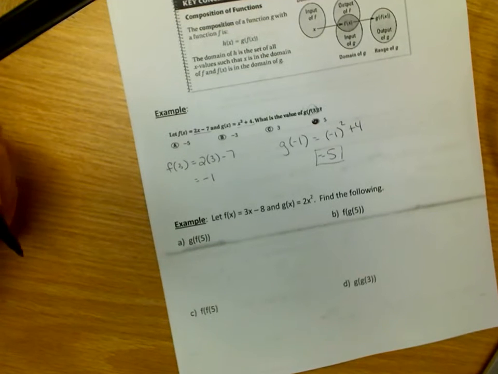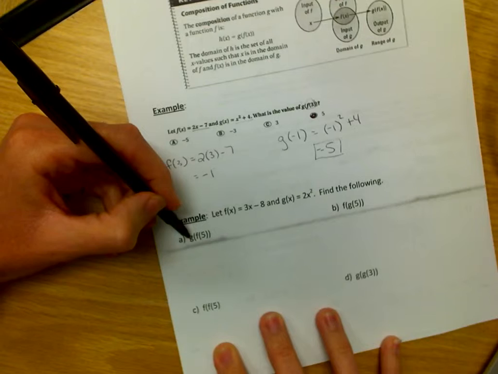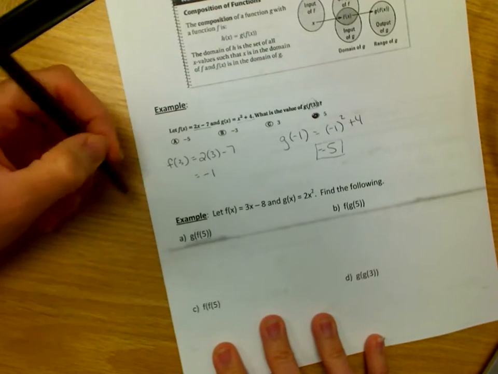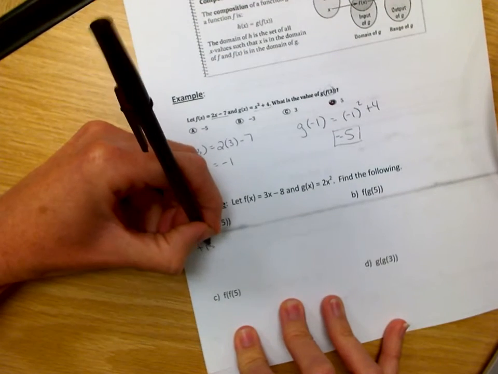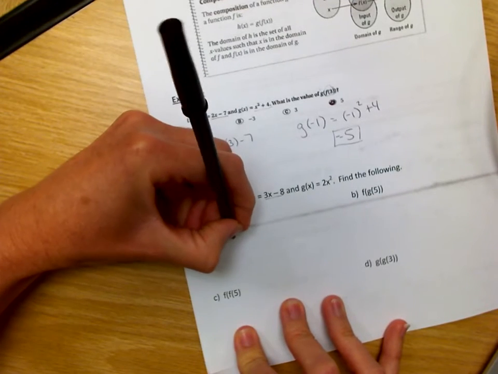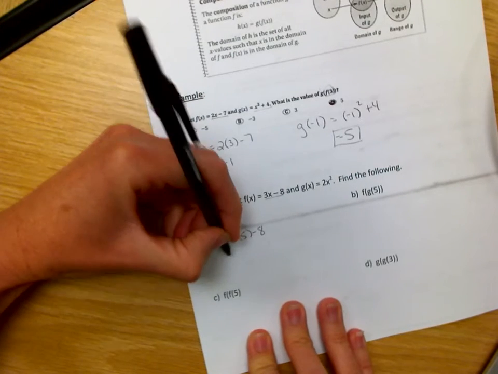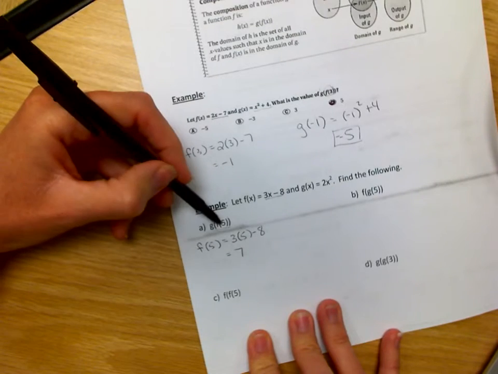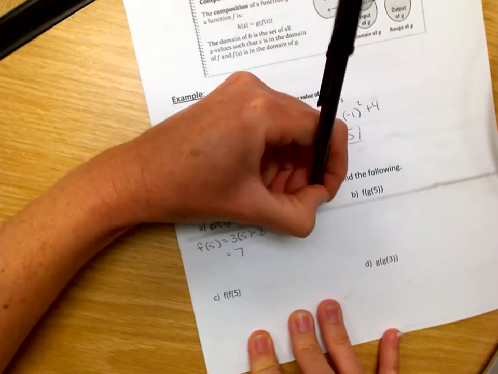Let's just look at a couple examples down here, and then I'm going to give you a slightly different situation as well. So for example, in example A, it wants you to find g of f of 5. So we first need to find f of 5, so I can plug that value into g. Here is my f function, it's 3x minus 8. I am going to replace the x with a 5 and find the answer. Well, 3 times 5 is 15, and 15 minus 8 is 7. I am now going to take that value and plug it into my g function. So I'm going to find g of 7.